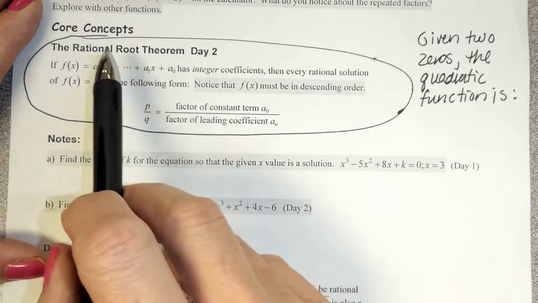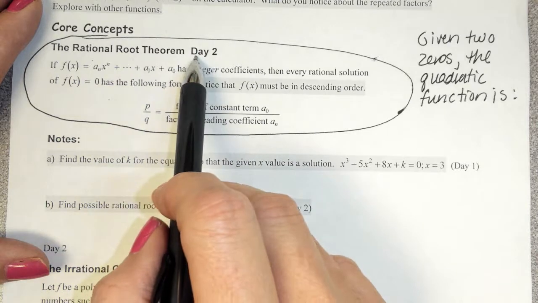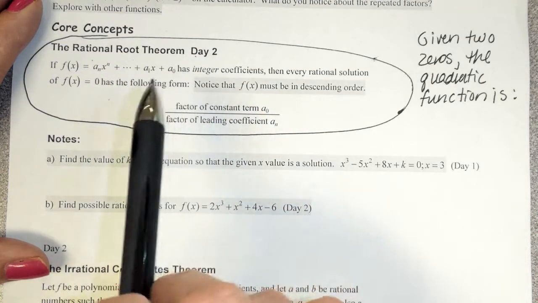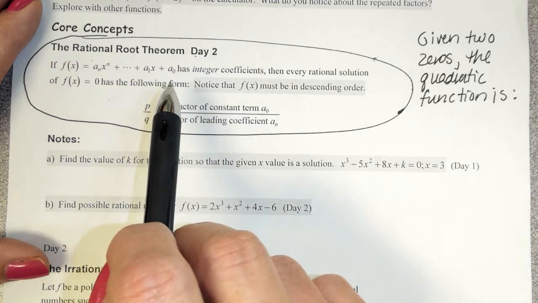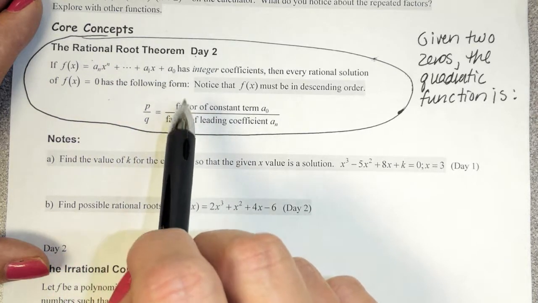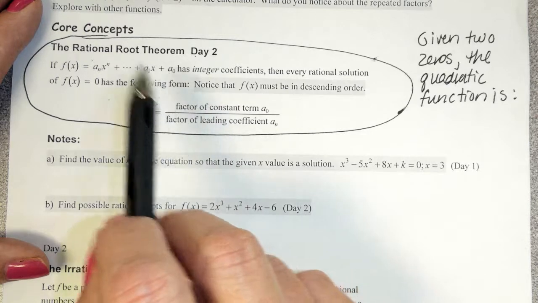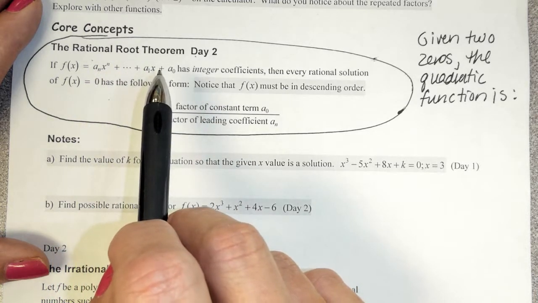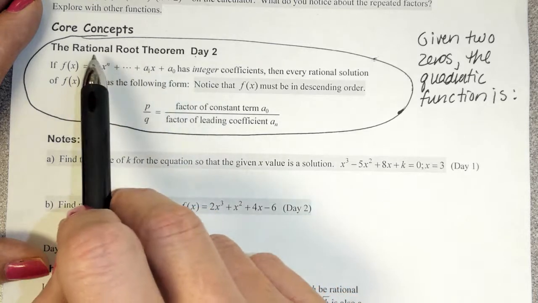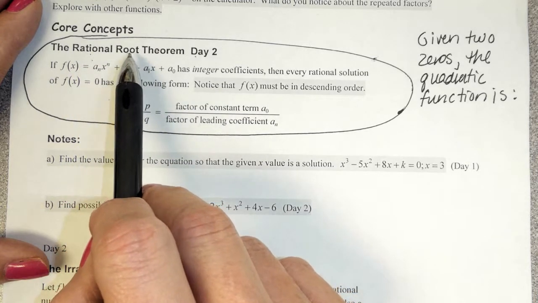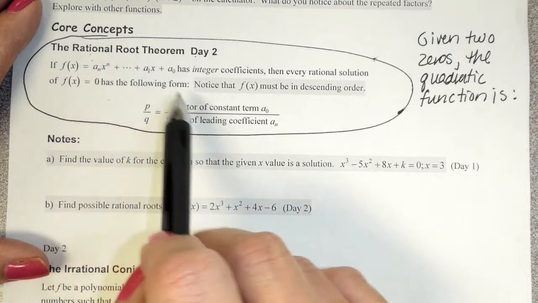Okay guys, we're going to look here at the rational root theorem. This theorem looks very complicated, but it's actually a very nice theorem because it narrows down the possibilities for our zeros or our roots. When I say zeros and roots, we're talking about solutions. And the reason it's called rational is because this works for non-radical roots, roots that are not radicals.